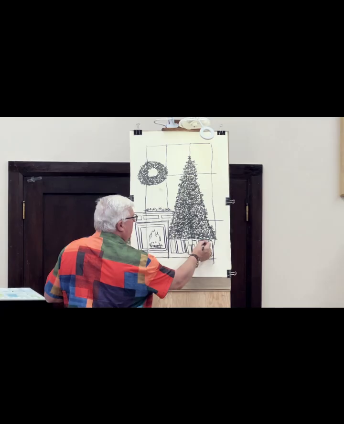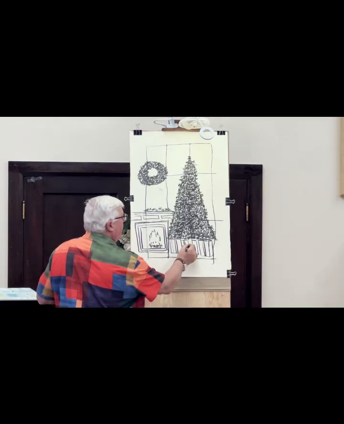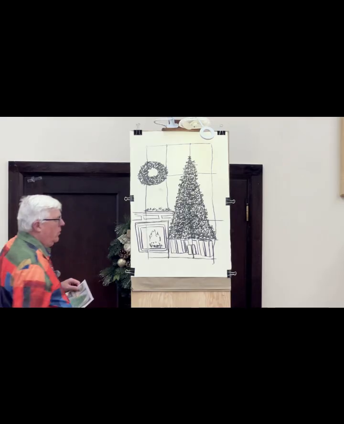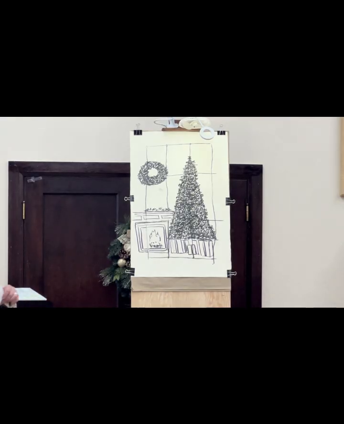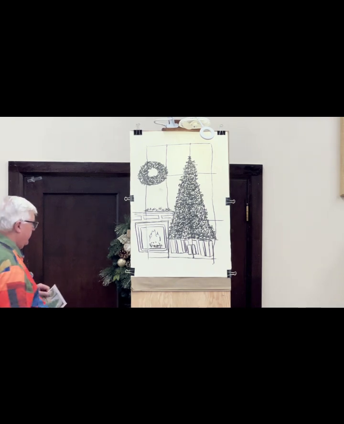Kind of make it look like something's happening. And you don't need to fill in the whole space because that's in shadow as well. So we're going to put some purple in there just to shadow that up a little bit.